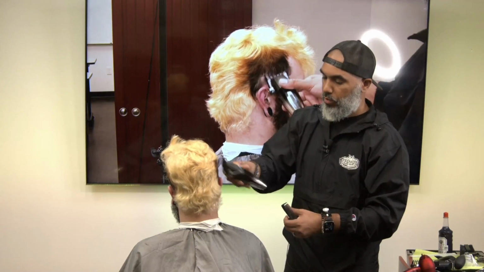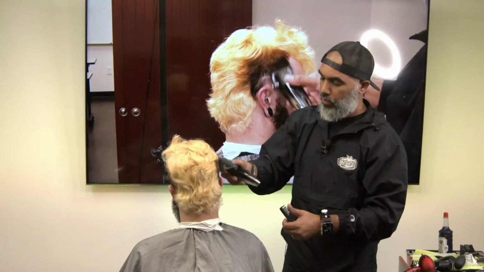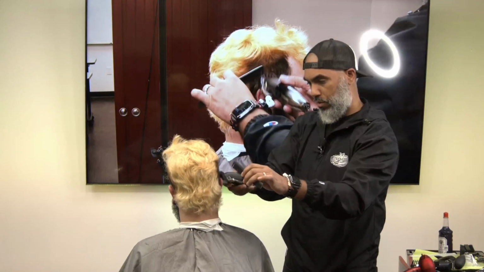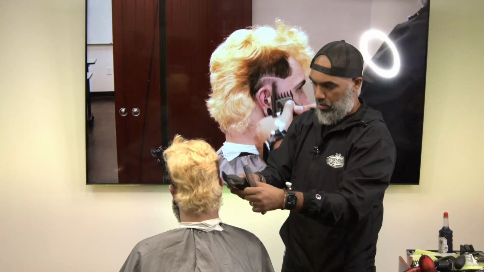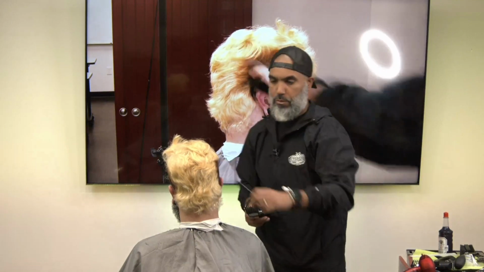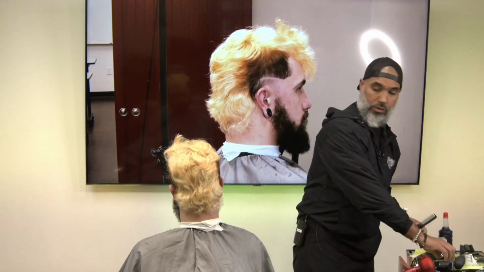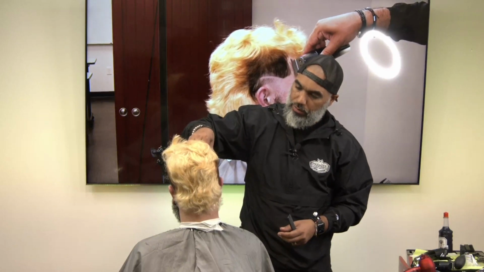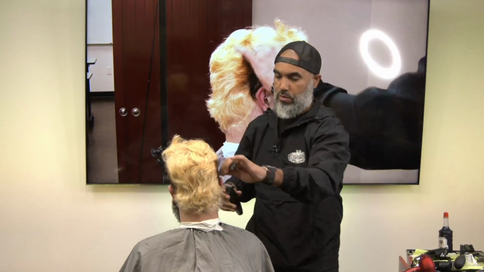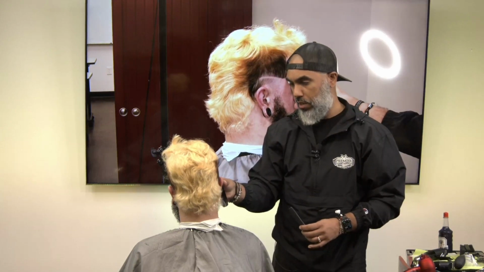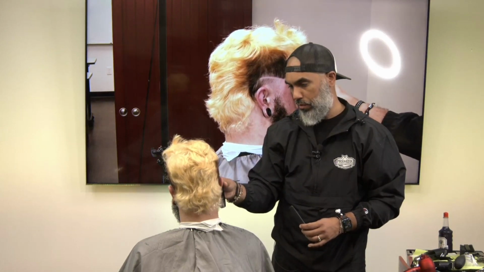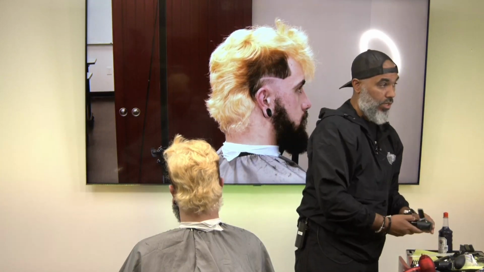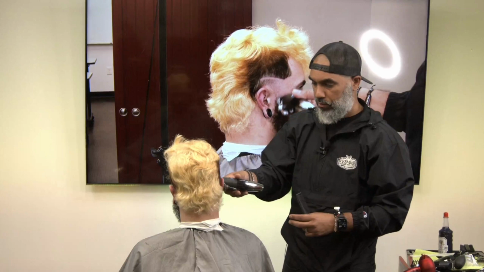So I'm going to go ahead and remove some of this little bit of weight here. Go ahead and shape his front up. Clean this up. And I'm going to blend in this beard.